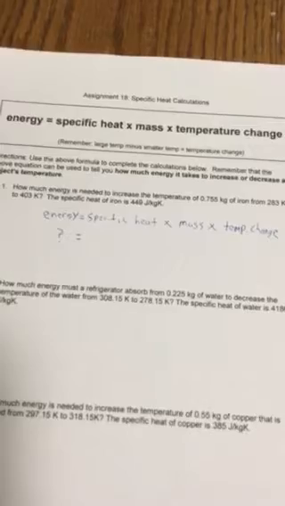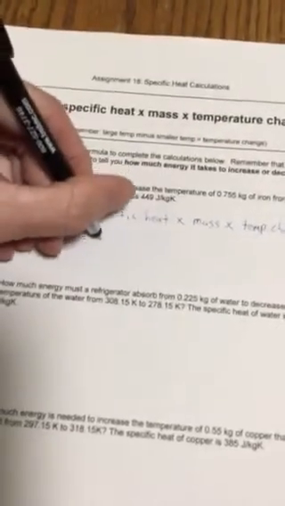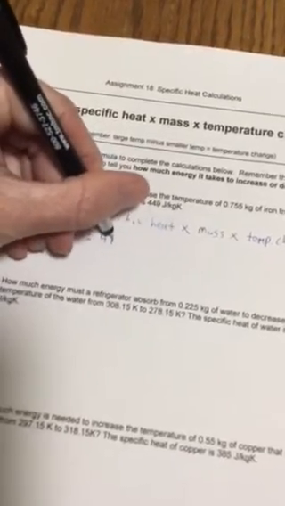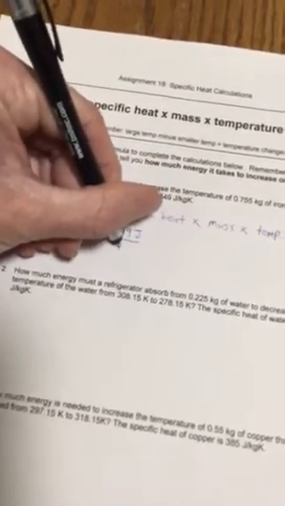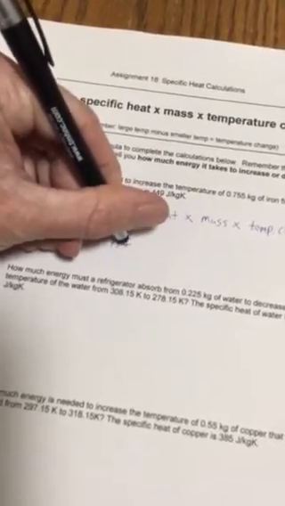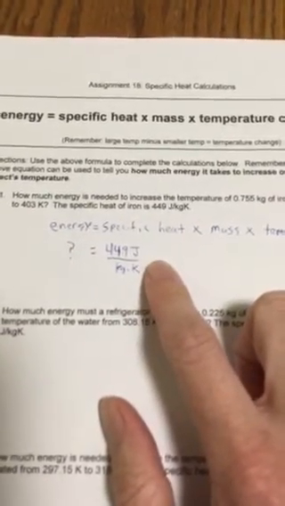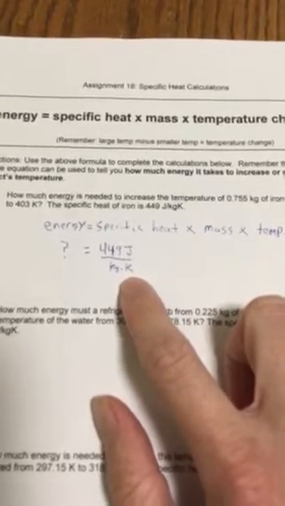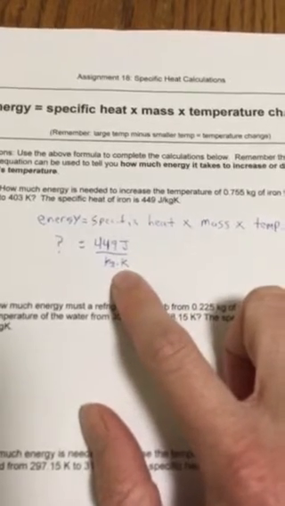But we do know the specific heat of the metal. The metal is iron, and the specific heat is 449 joules divided by kilograms times Kelvin. That's the unit for specific heat. Remember, specific heat is the amount of energy that's required to raise 1 kilogram of substance by 1 Kelvin. So that's why the units are written out that way. It's joules divided by kilograms times Kelvin.